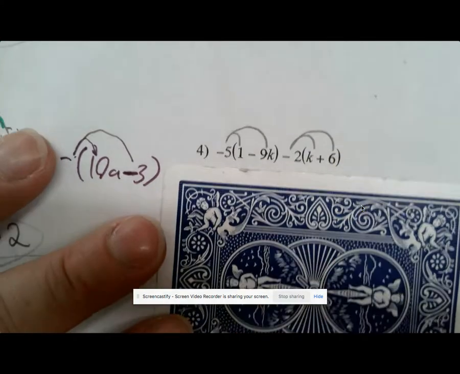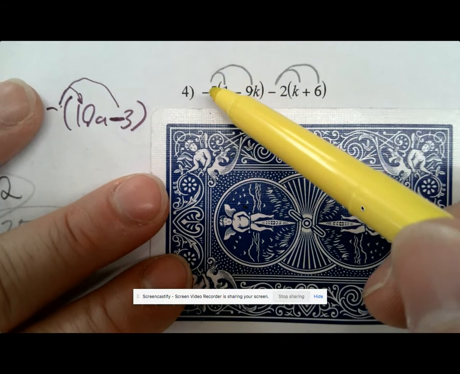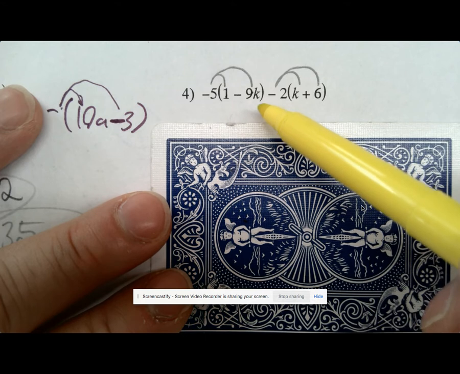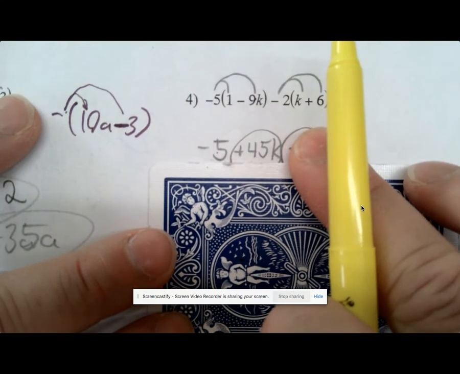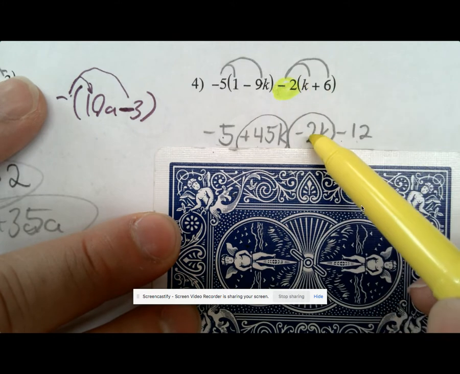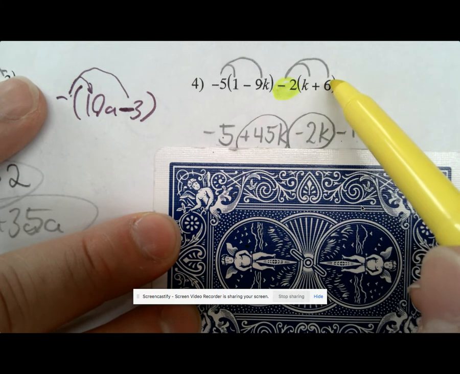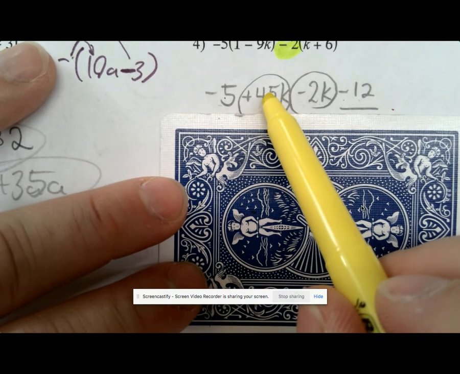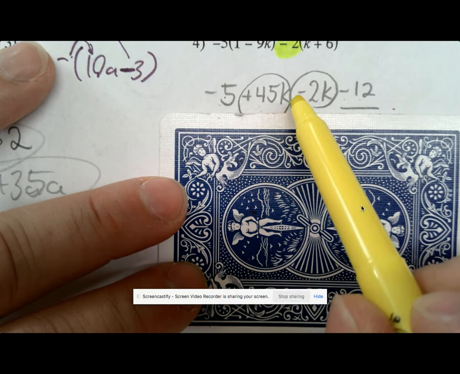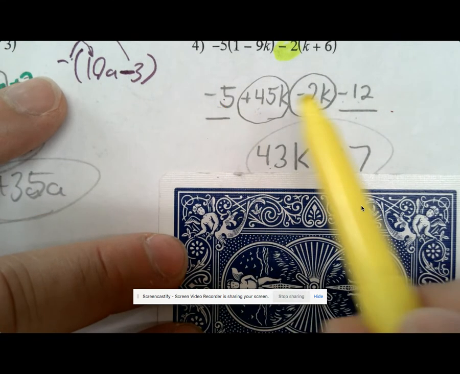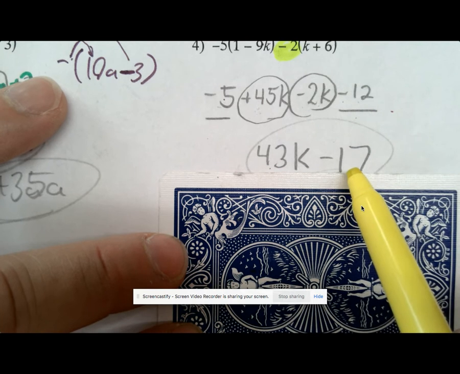I think you'll see one of these on the quiz where it's double distributive again. So this one, you distribute -5. I'm sorry, -5 times -9 is positive 45, right? K. And then again, carrying this leash along here, -2 times k is -2k. -2 times 6 is -12. Combining like terms again, we'll start with the k's this time, 45k and -2k. Subtract, that's 43. There's more positives, so 43k, and then 5 negatives and 12 negatives is 17 negatives.